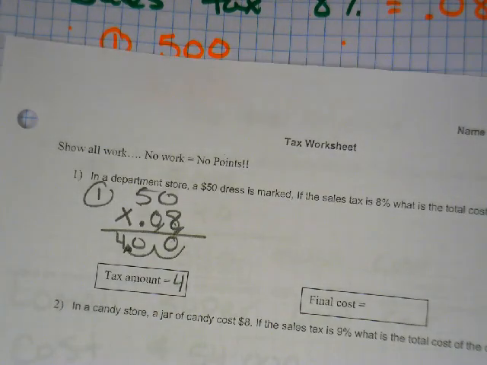Now, let me tell you this. Your tax should never be as big as what you're paying for. So if you said 40, your tax cannot be close to $50, right? Your tax is always a very small amount compared to this number. At $50, you're looking at something less than $10.